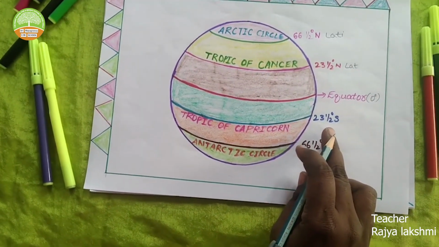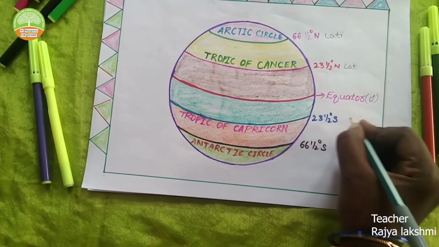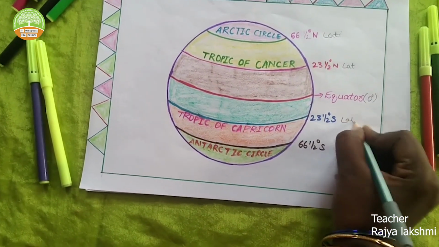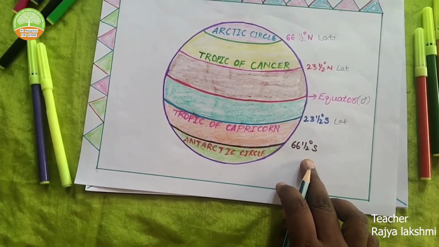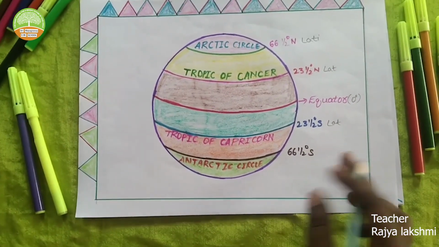At 23½ degrees south latitude is the Tropic of Capricorn. At 66½ degrees south latitude is the Antarctic Circle.